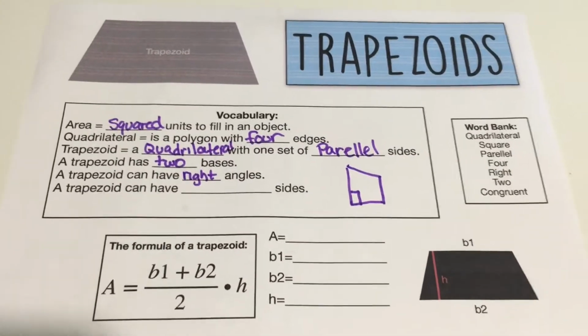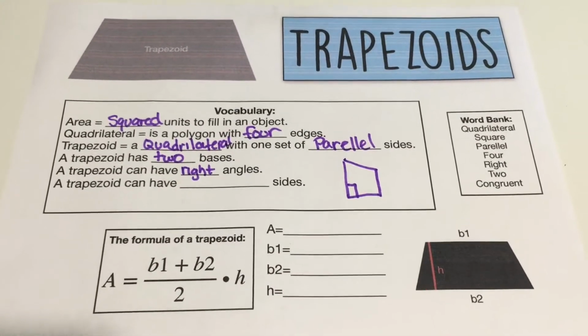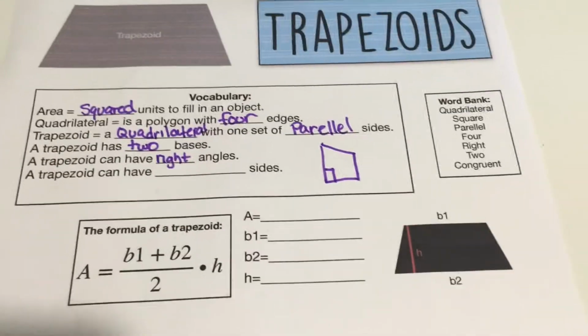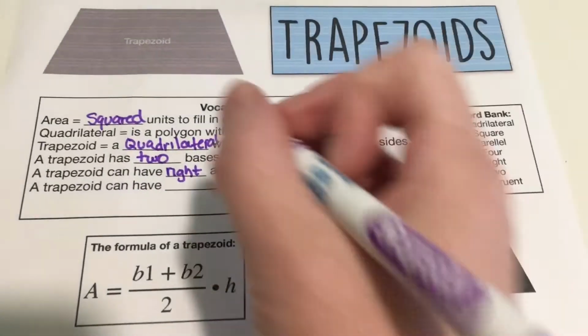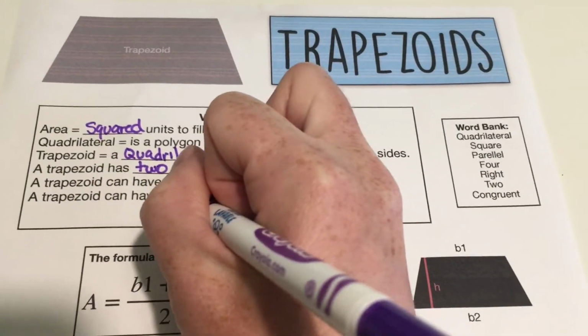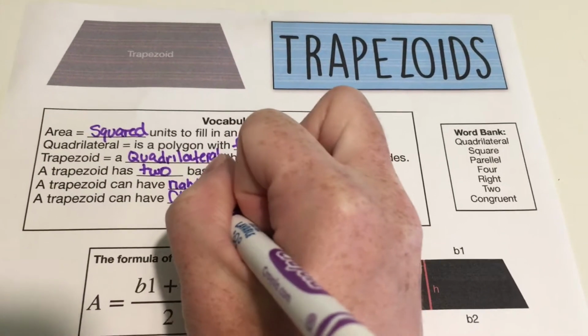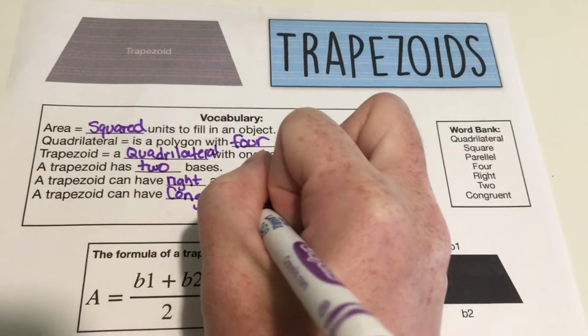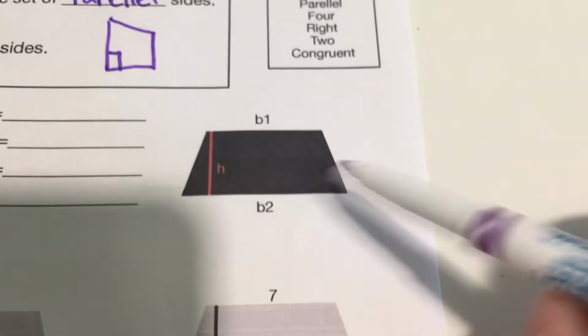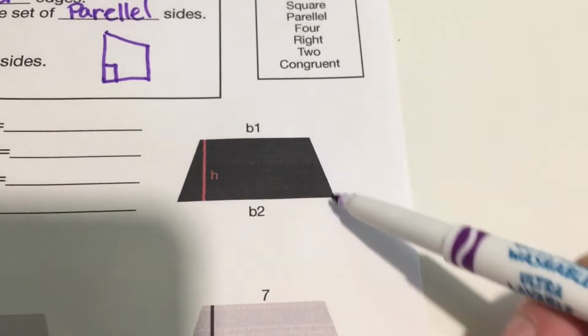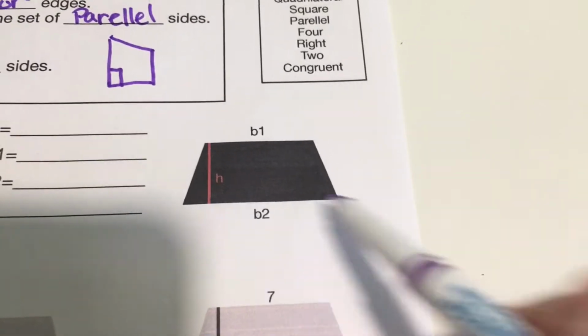A trapezoid can have what kind of sides? It can have congruent sides. Congruent means that the sides are the same, such as in this trapezoid where these 2 sides are the same and these 2 sides are parallel but different.